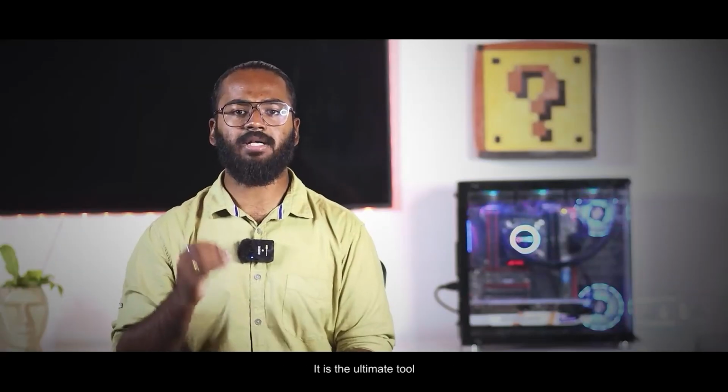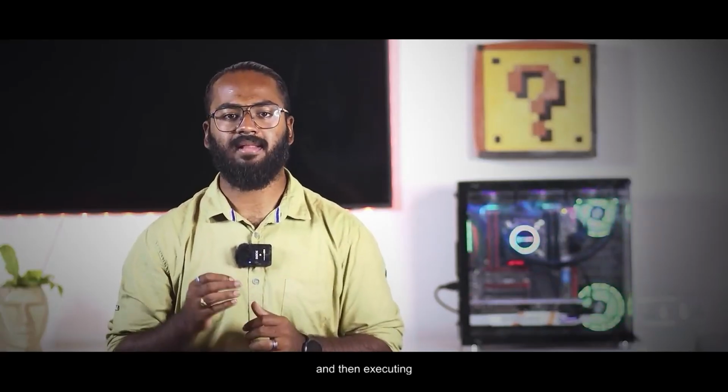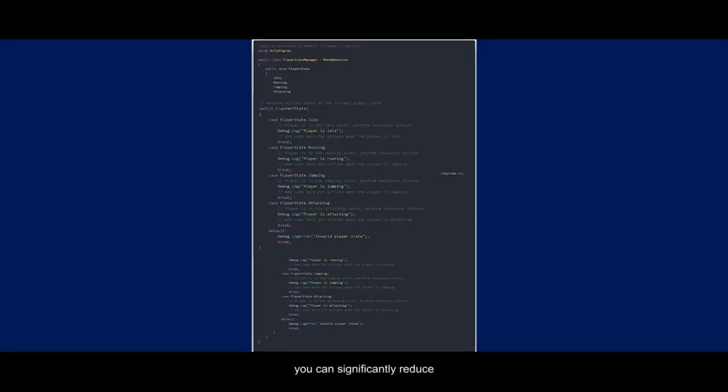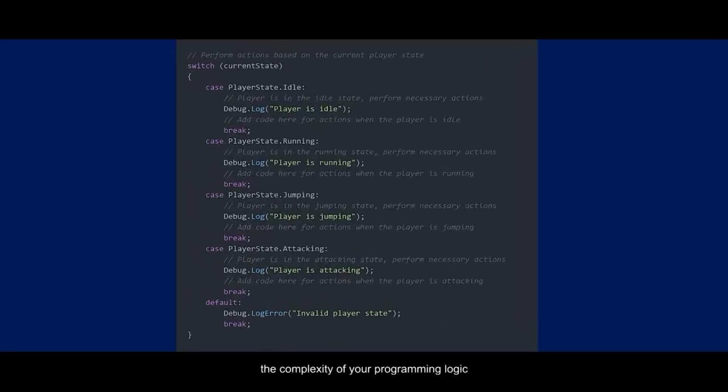The switch statement is the ultimate tool for testing expressions against multiple cases and then executing the matching block of code. By using it, you can significantly reduce the complexity of your programming logic and create more efficient and effective systems.